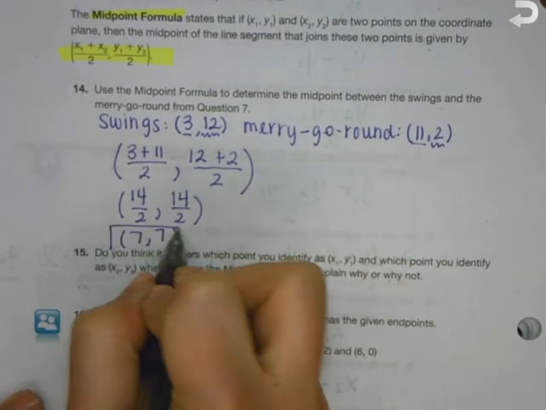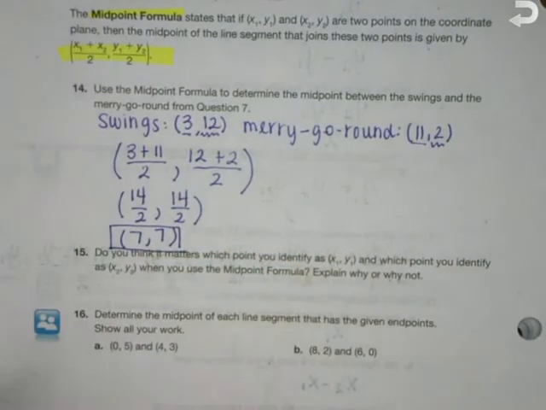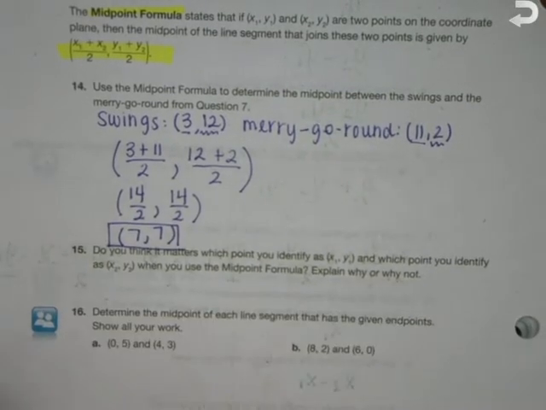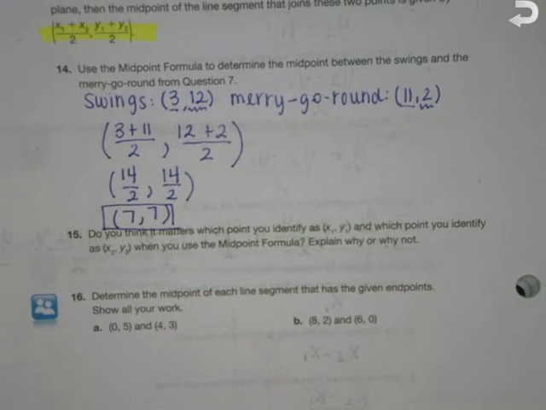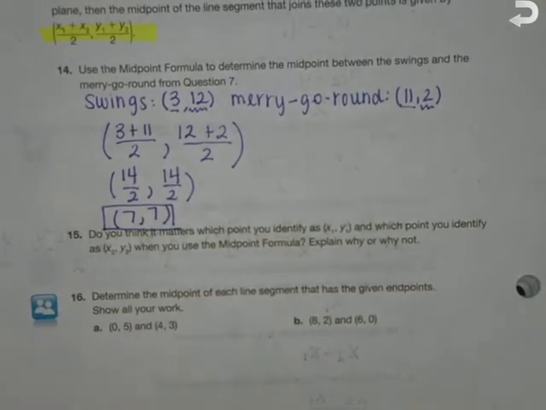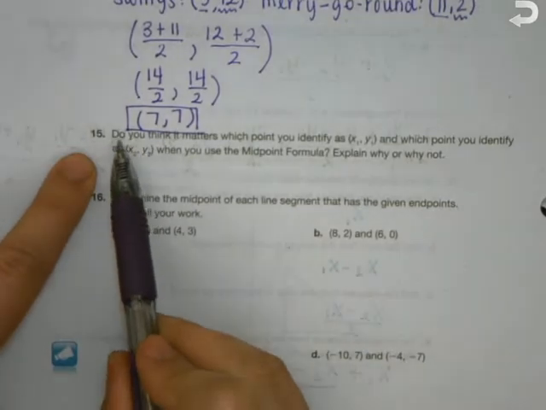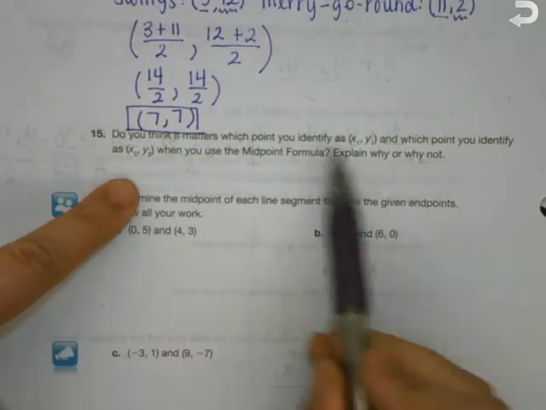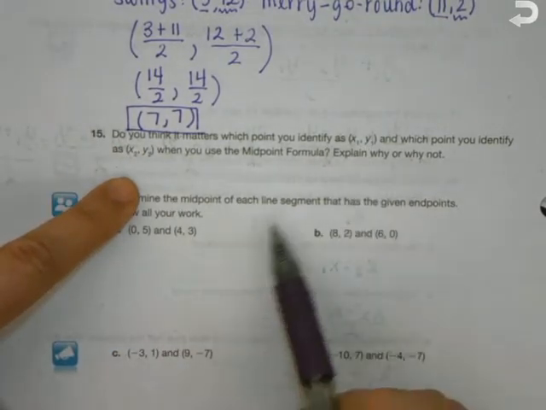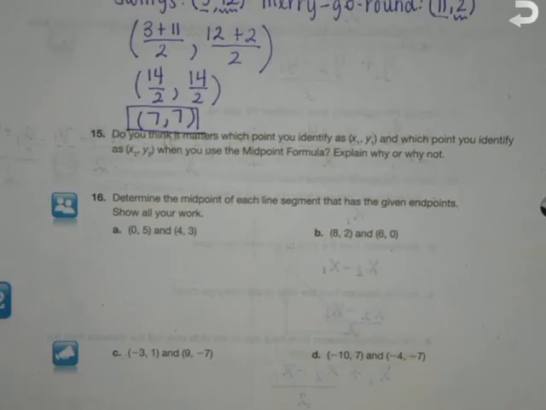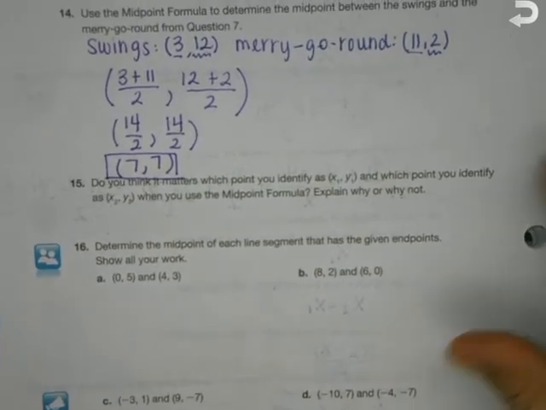Is that what we guessed? Yes, that's what Dana said, that it looked exactly in the middle, and it ended up being exactly in the middle. Okay? So, let's look at number 15, and we're not going to write down an answer, but let's talk about it really quick. Do you think it matters which point you identify as x1, y1, and which point you identify as x2, y2? So does the order that we plug them in matter in the midpoint formula?